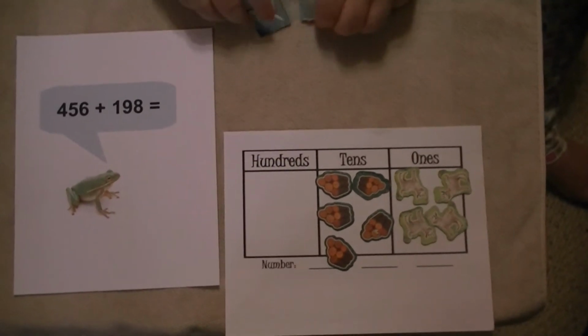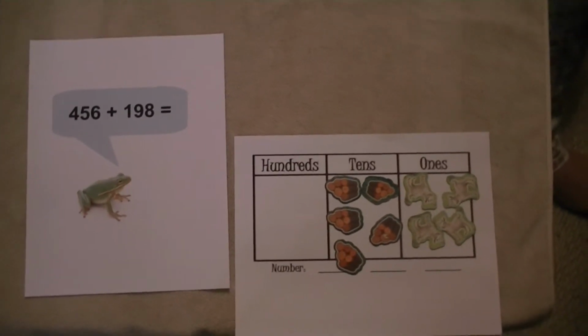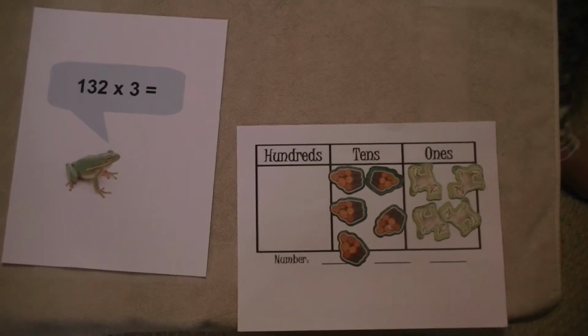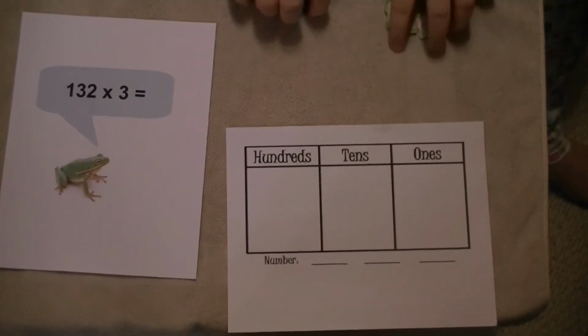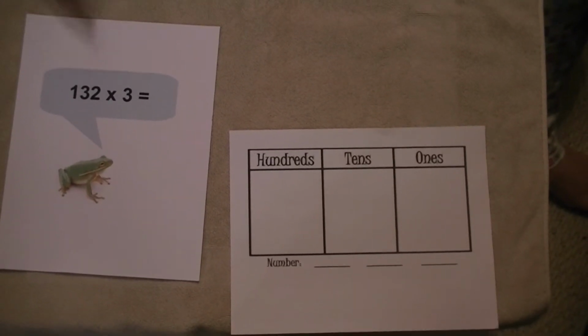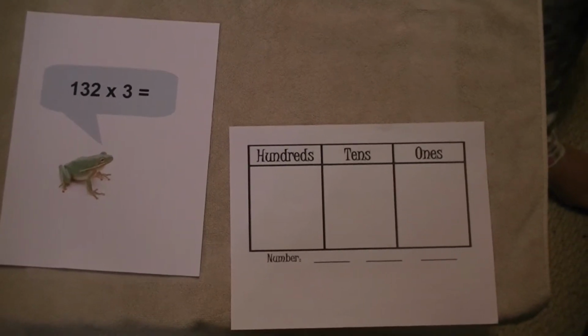Now to continue on this exercise, what we're going to be doing is we're going to be switching our equation over to multiplication. And we're going to be using the hundreds chart to be able to illustrate repeated addition solutions to this equation from Freddy the Frog.